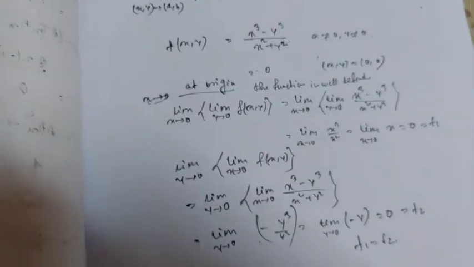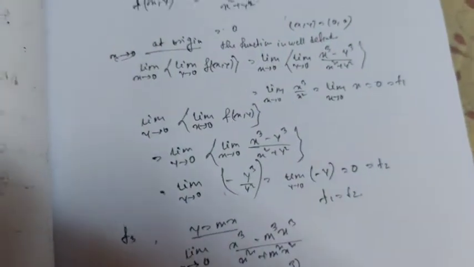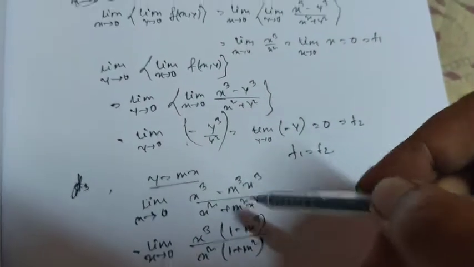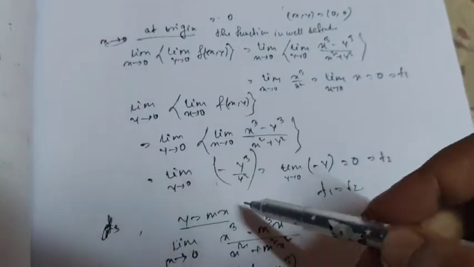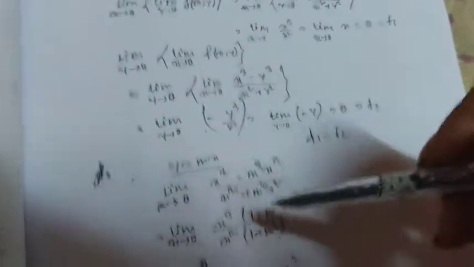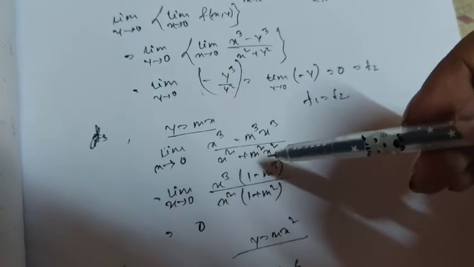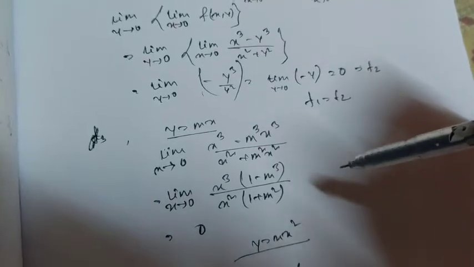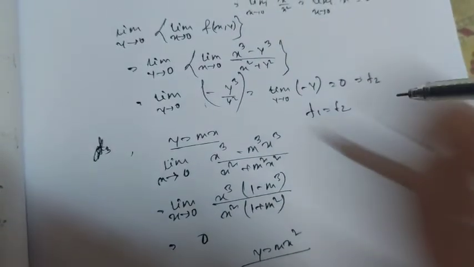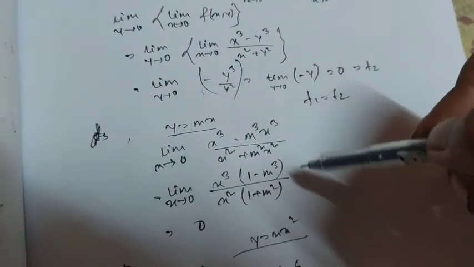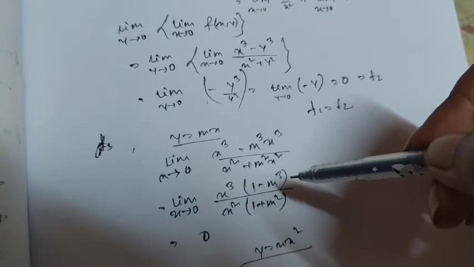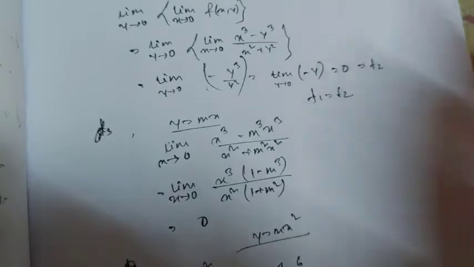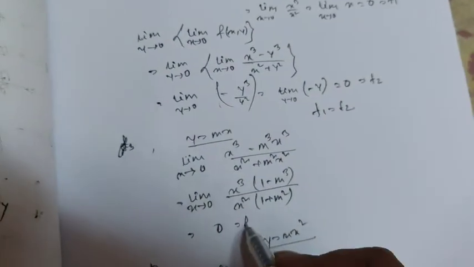Now we can put y = mx. If we put y = mx, we get the limit as x tends to 0 of (x^3 - m^3 x^3)/(x^2 + m^2 x^2). From here we get the limit of x^3(1 - m^3)/(x^2(1 + m^2)), and if we simplify we get 0, and say this is f3.